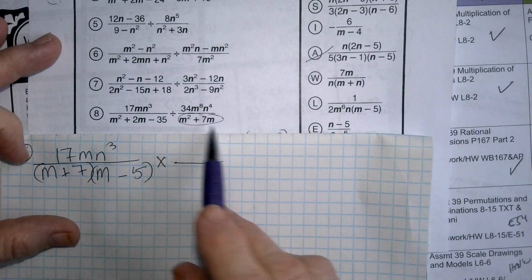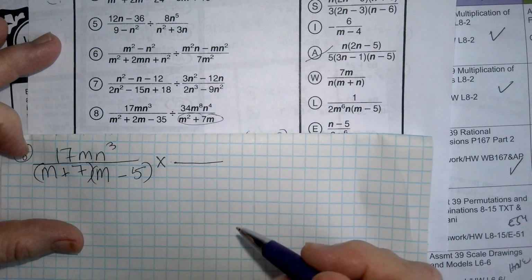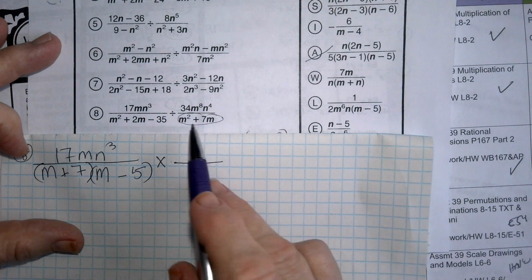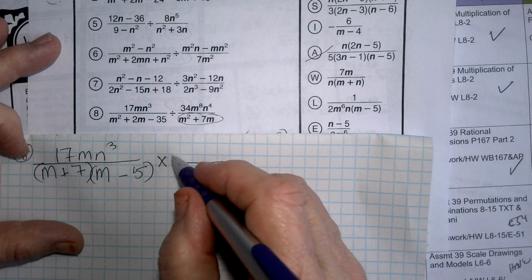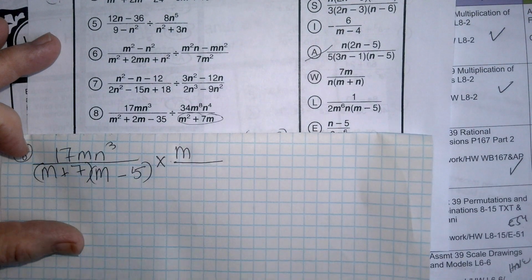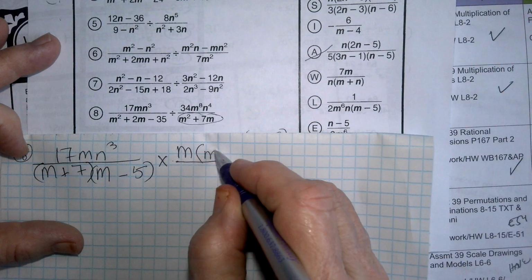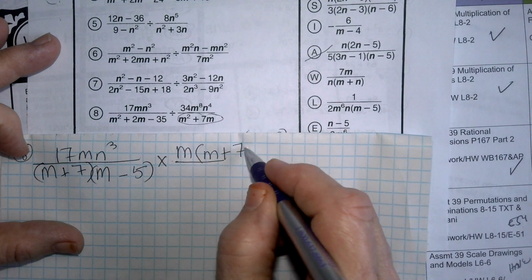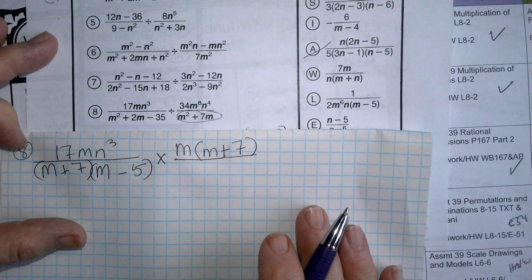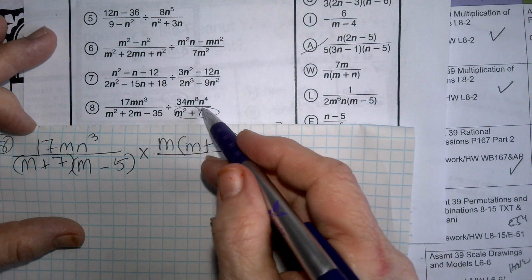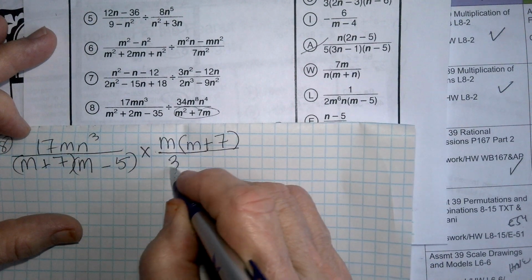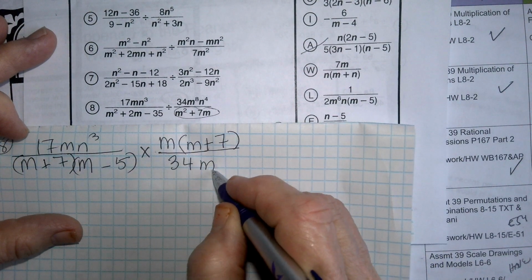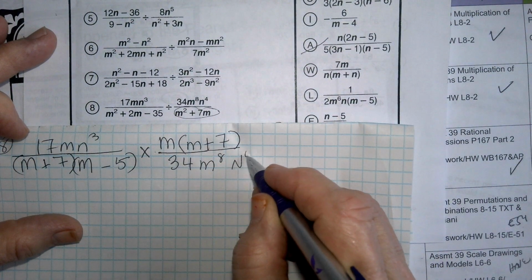Then what can come out on this m squared plus 7m? The m. So it's going to go on top because we're flipping it now. And m plus 7 is left. And then on the bottom is the 34 m to the 8th, n to the 4th.